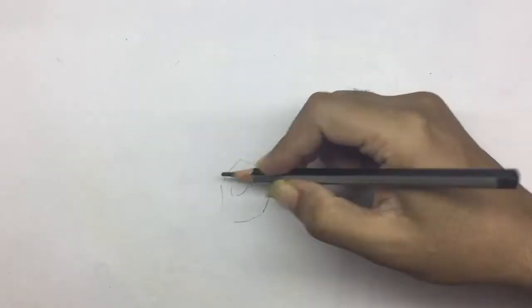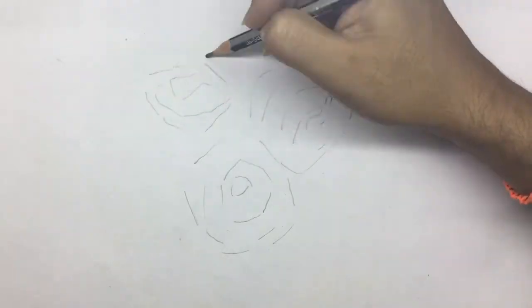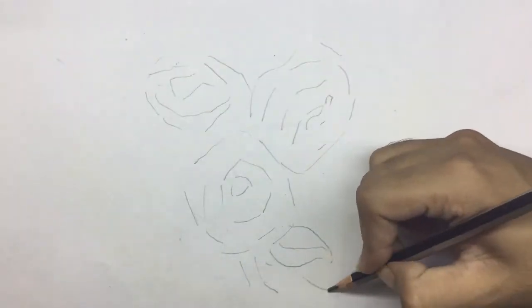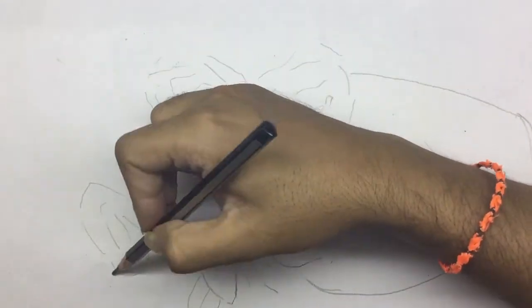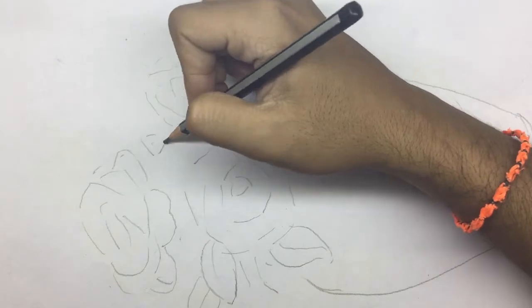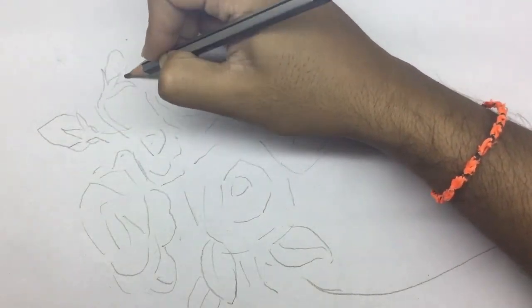Now first of all, we have to create a rough sketch. Use a hard pencil to create a light sketch of your subject. You can do this directly onto the canvas, or onto tracing paper and transfer it using a carbon copy.